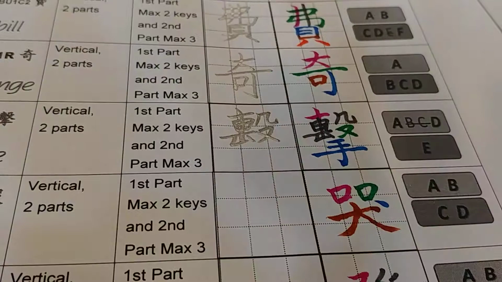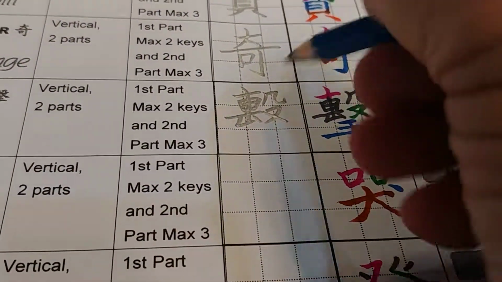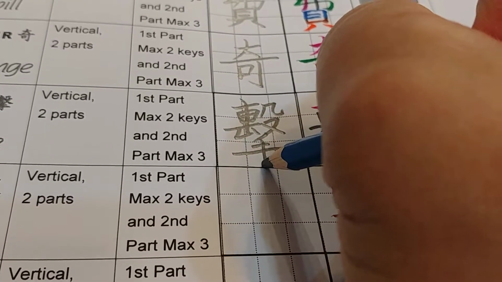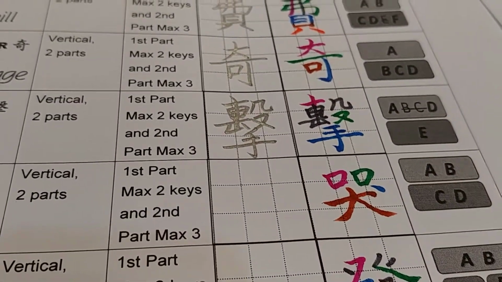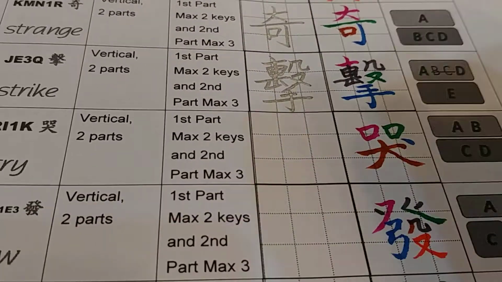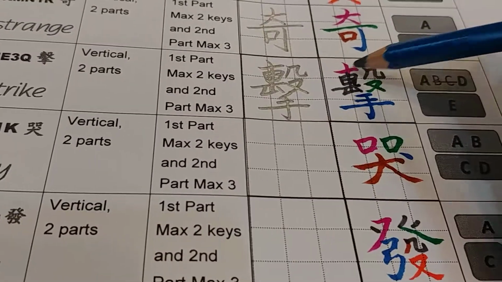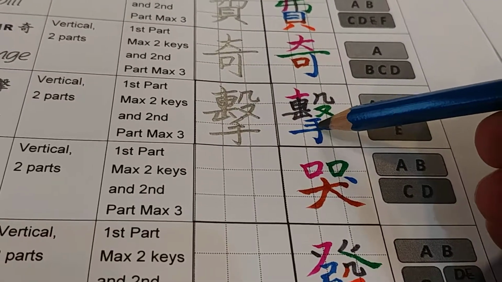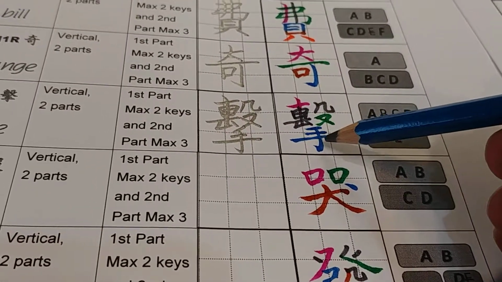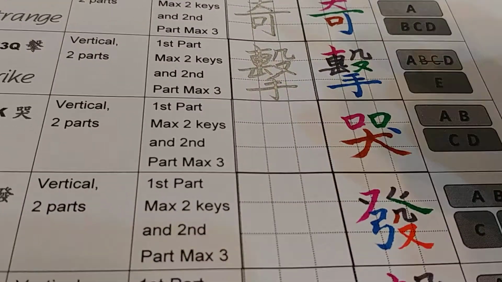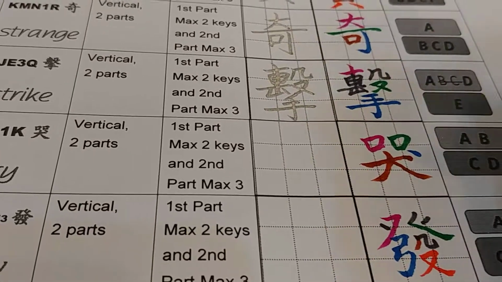Add up all the strokes here, the first part on the top, and then I queue the hand at the bottom like this. So the keys for the top is J and E here, and then only one key on the lower side, so it's J, E, Q. 3 keys for this complicated word.